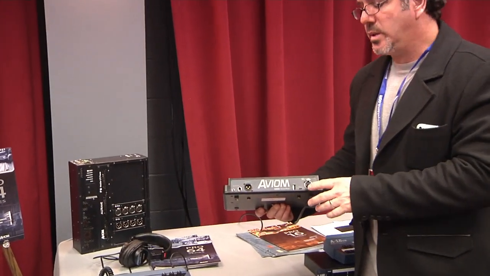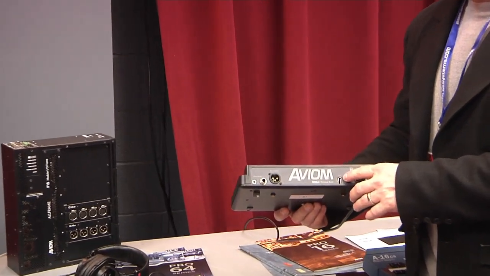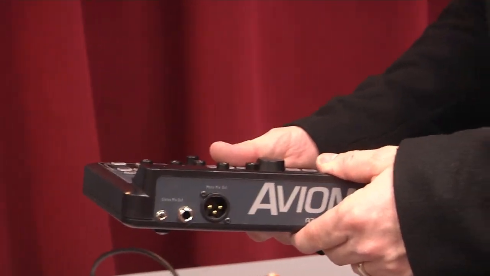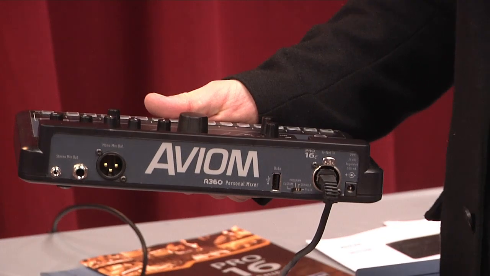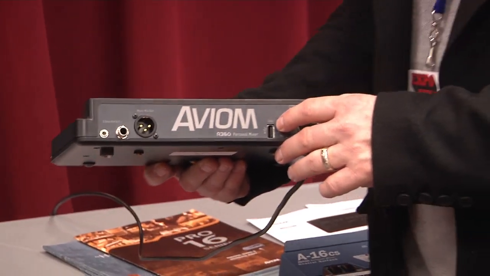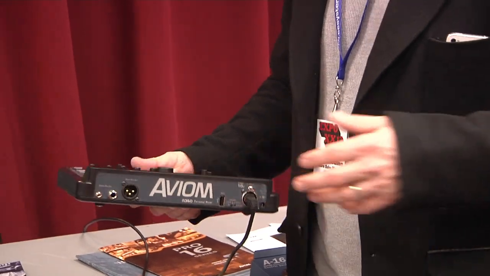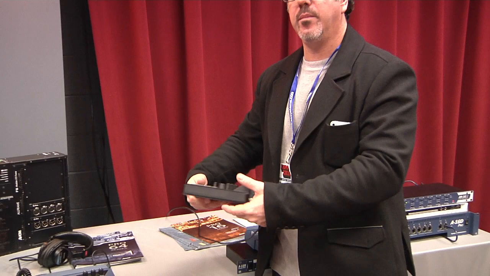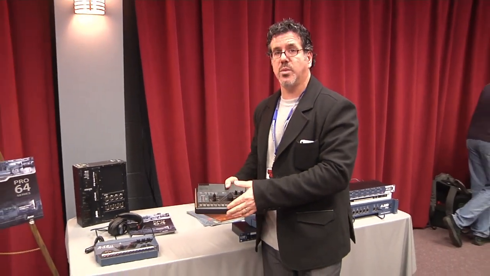There are 3 functions of the USB drive. You can take your settings off of your particular mixer, go to another mixer, and load your settings onto it. When programming, if you go into program mode, you can create different profile settings with the program configurator that will come with this when it ships.